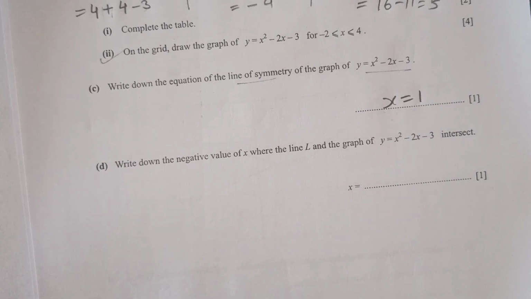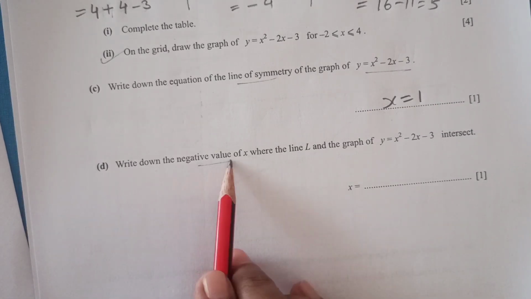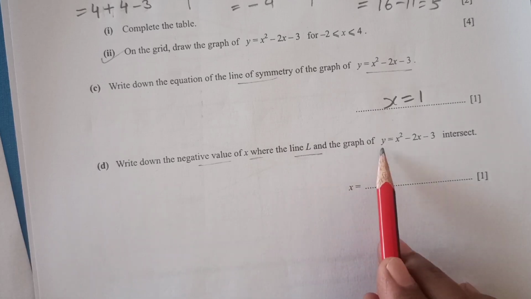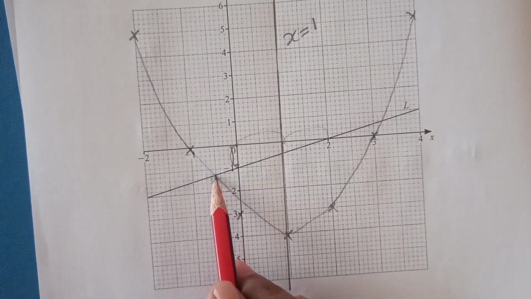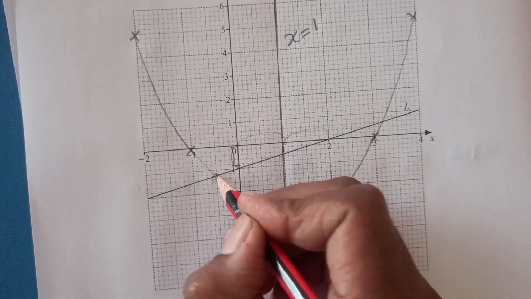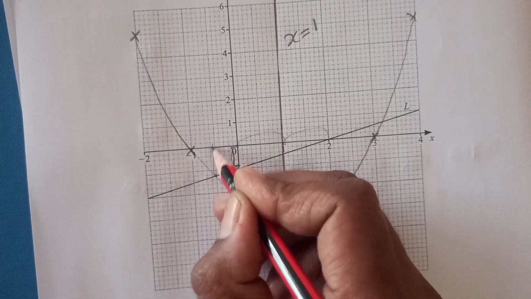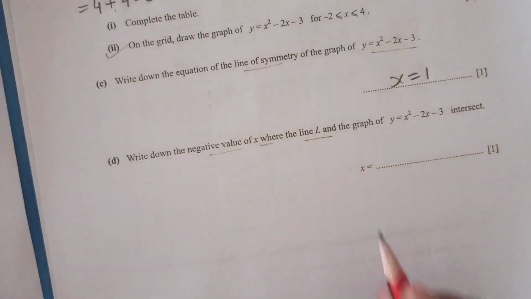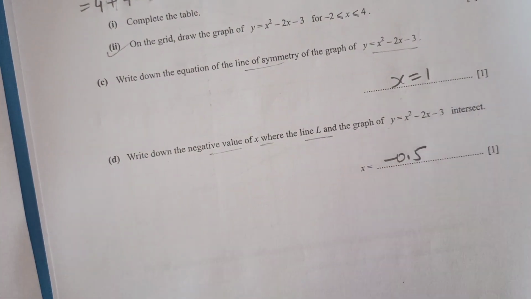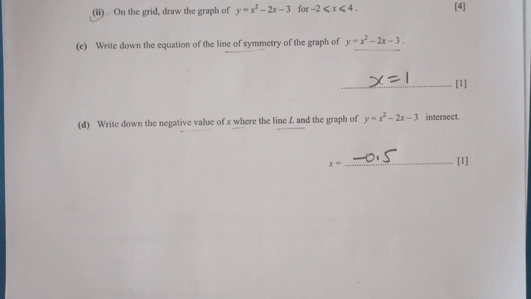Now write down the negative value of x where line L and the graph of this intersect. So this is line L and this is here. So it is somewhere here, negative value. It is negative 0.5. Okay. So that's it for this one.